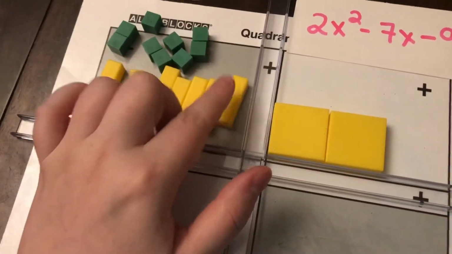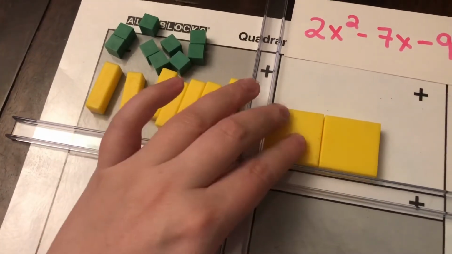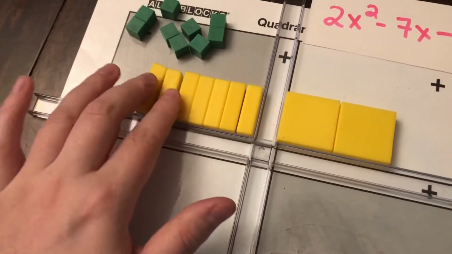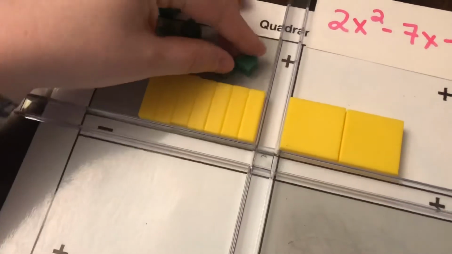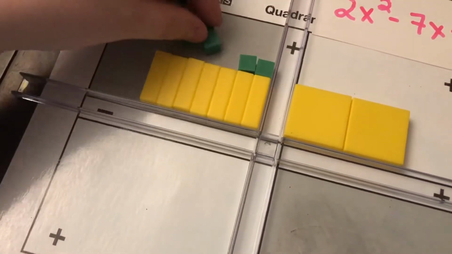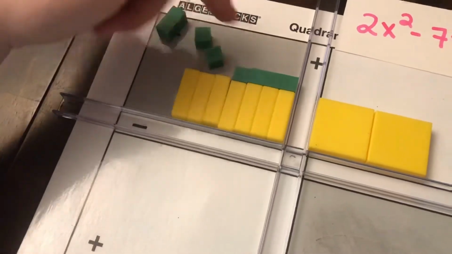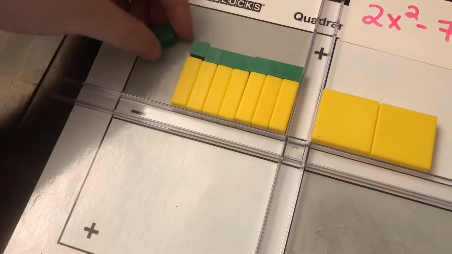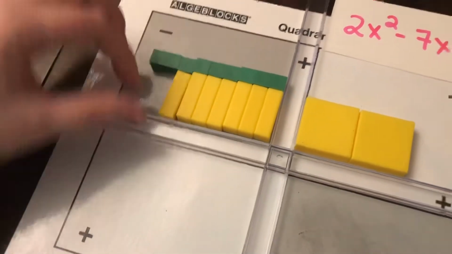Because we need to get an x squared, best bet would probably be to put these here because they line up. Now we know that these line up on top of each other. Line this up. Now we have 2 left over.